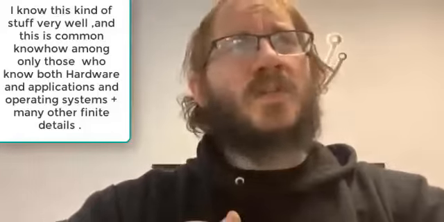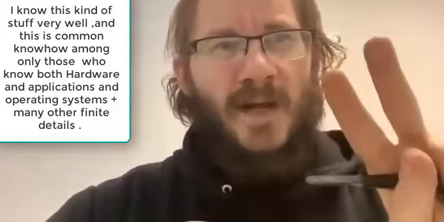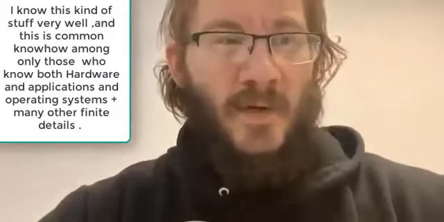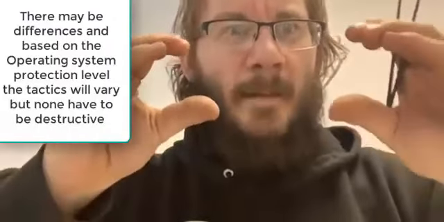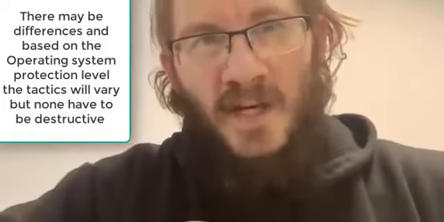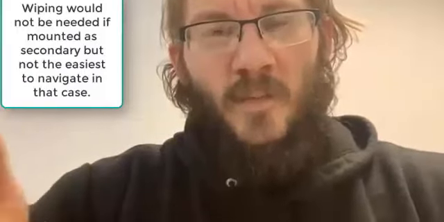Okay, so I'm going to show you how to get to this folder on these hard drives, and there's going to be two ways to do it. The first way is if you're logged into the computer that was given to you. I'm going to show you how to get to it that way, and then there's going to be a second way to do it if you have to mount that hard drive to get in.